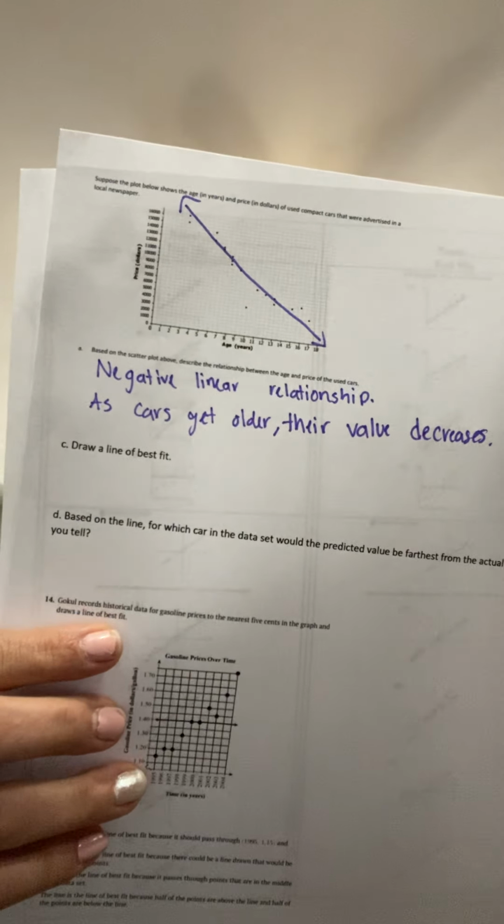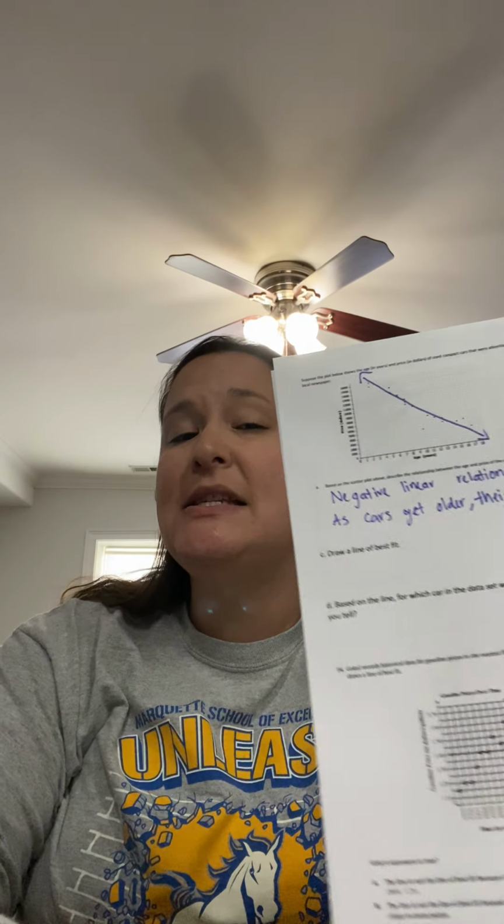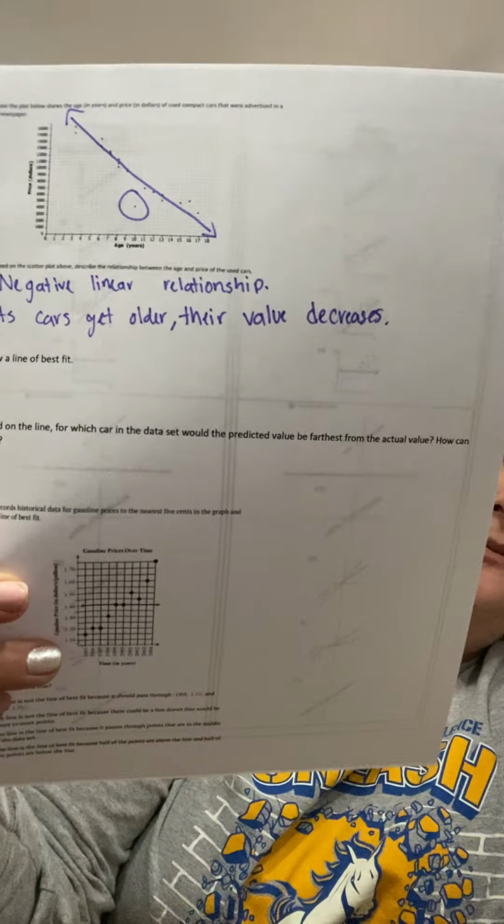All right, then it says to draw on a line of best fit. So I'm going to draw on a line, try to get about half above and half below, and follow the direction of the data. Okay. Based on the line, for which car in the data set would a predicted value be farthest away from the actual value? How can you tell? Basically, this is another way of asking about an outlier. And yes, I would say that there is an outlier, and I'm going to circle it right there and say one outlier.